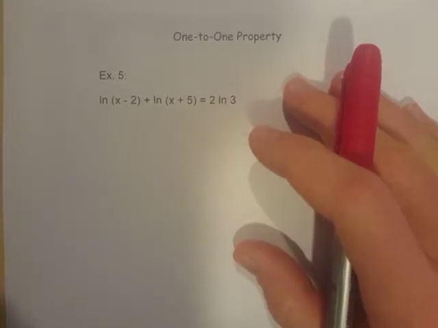Here's one more example for the one-to-one property in 3.5 day 1. The last one that we had for the one-to-one property was an exponential equation. This happens to be a log equation instead. The approach is fairly similar, in that you want to have the same base.